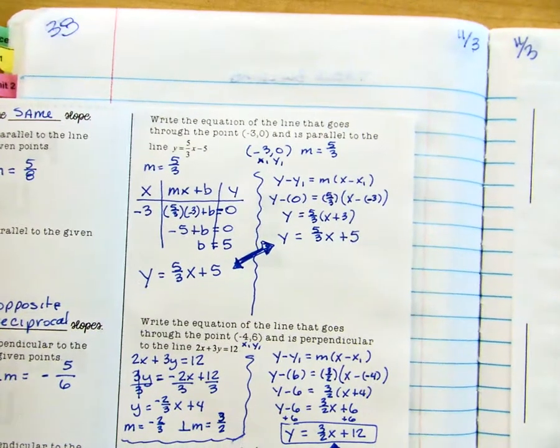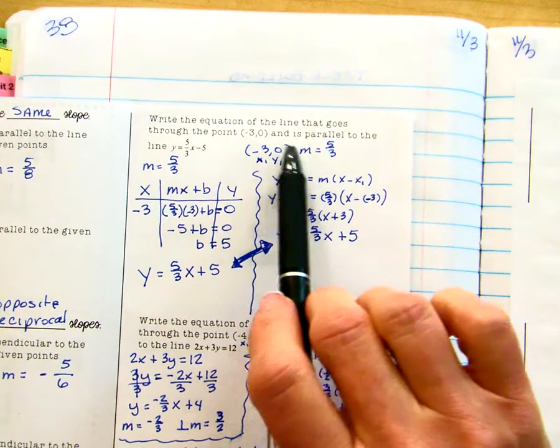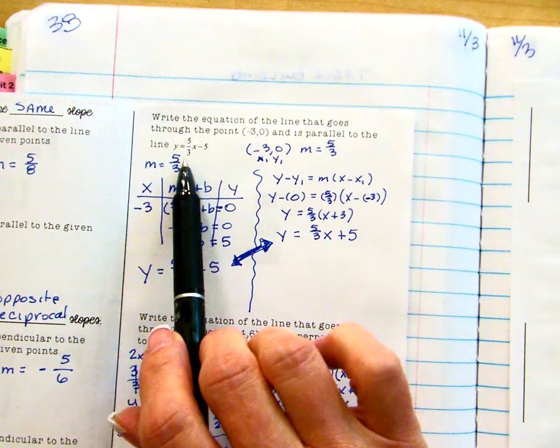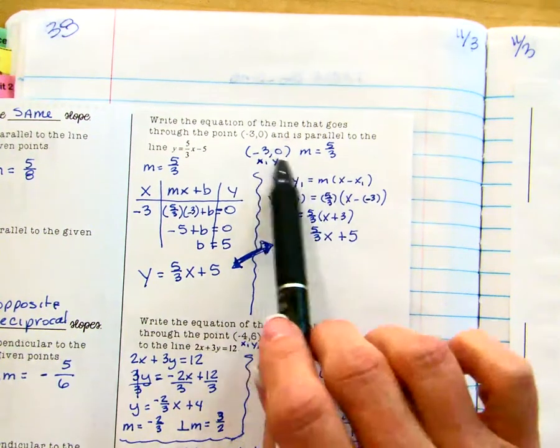For an application, write an equation of the line that goes through this point and is parallel to this line. So if you're parallel to this line, you're going to have the same slope. So we have slope and we have a point.